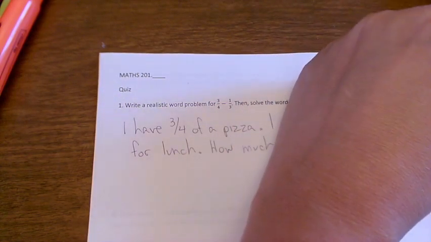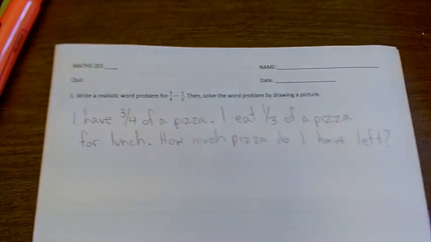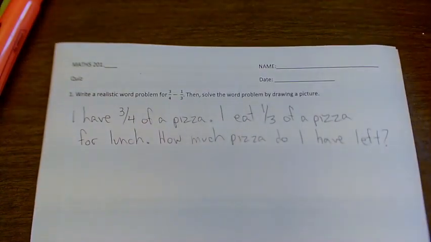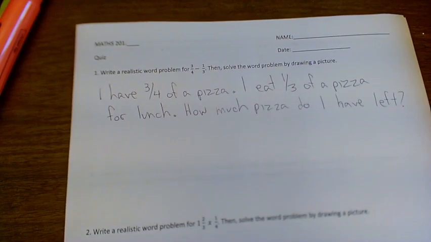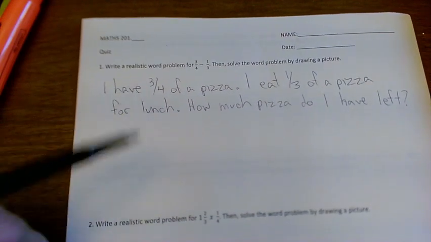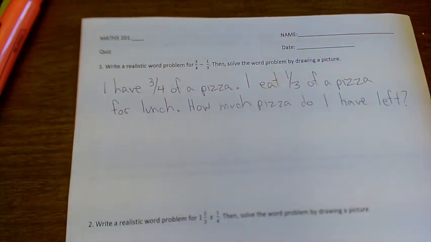Now, some people have been writing comparison problems, like: I rode 3/4 of a mile on a bike, and my friend rode 1/3 of a mile on his bike. How much further did I ride than my friend? So you could also do a comparison, whichever you want to do. Okay, so then the picture for this.